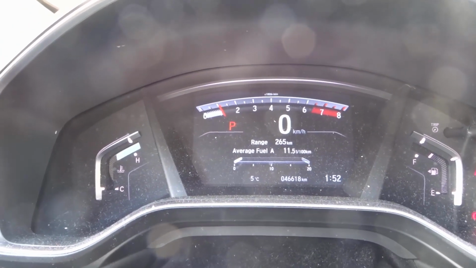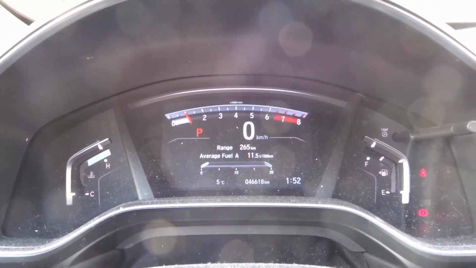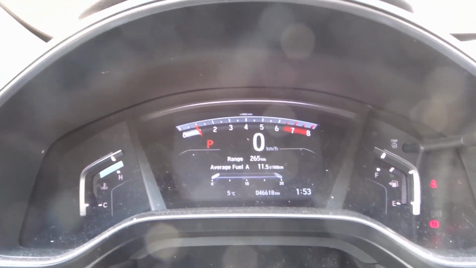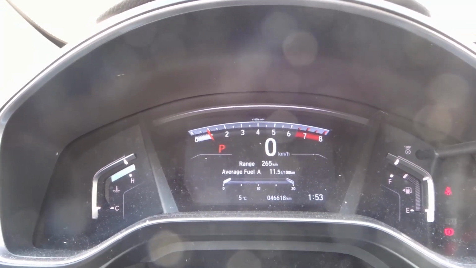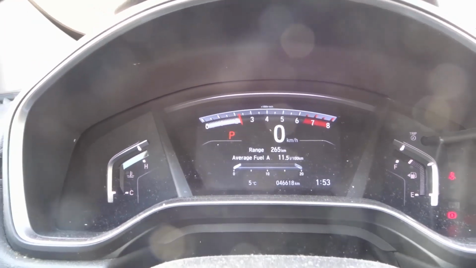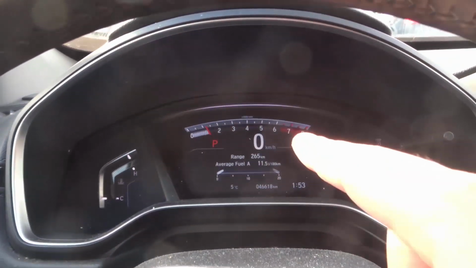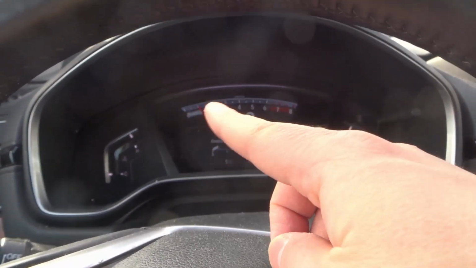Now, the number that you see on there is going to be times 1,000. So if right now it's at 1, that means that my engine is spinning at 1,000 revolutions per minute. Obviously, the louder that the engine is and the more that it's revving, the higher that number is going to go.